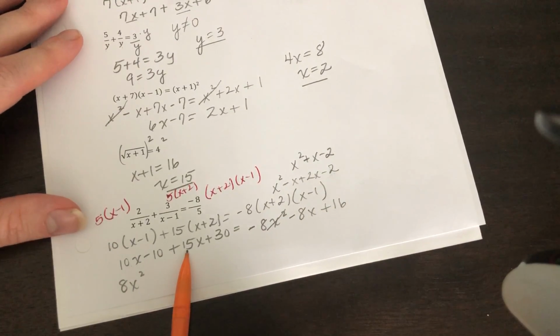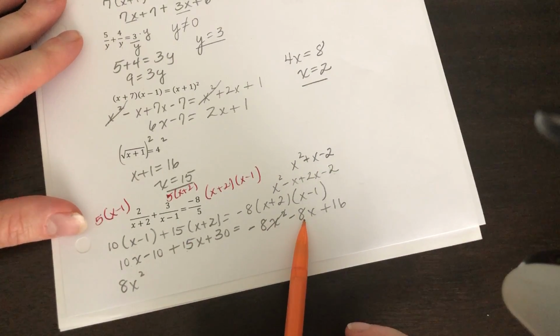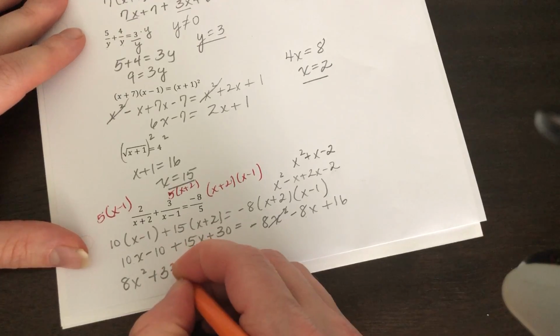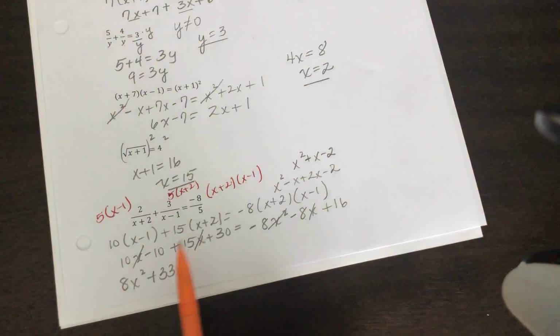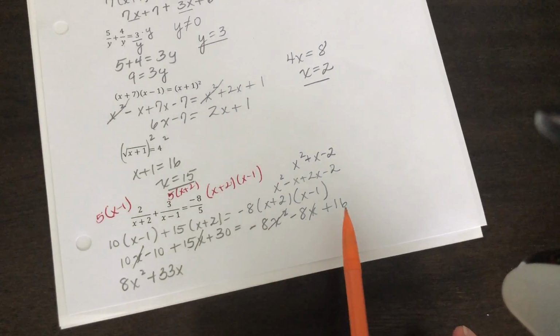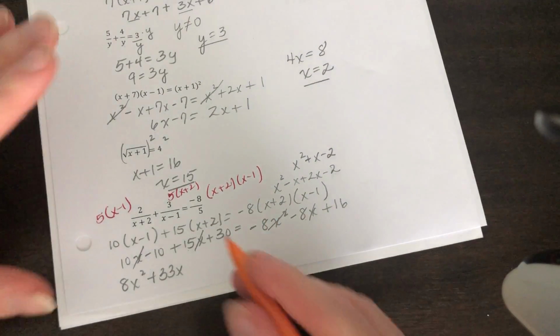10x plus 15x is 25x. Plus 8x is plus 33x. So I took care of all those terms. And negative 10 plus 30 is 20. 20 minus 16 is going to be 4.